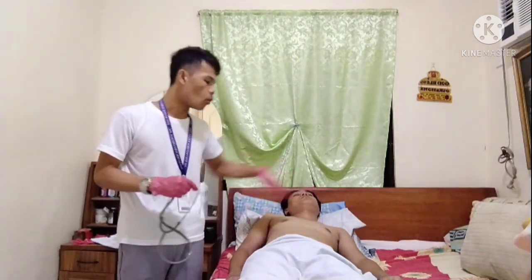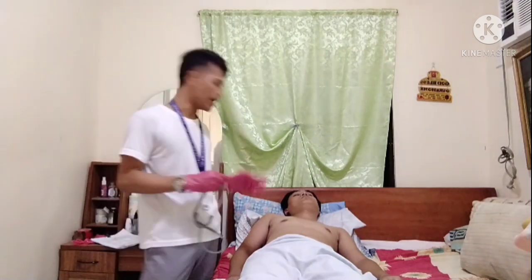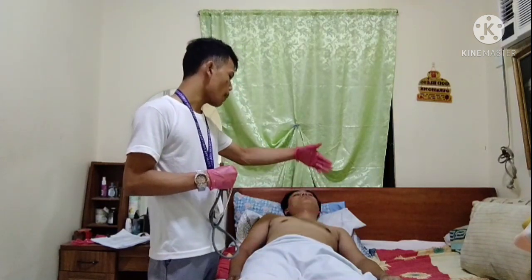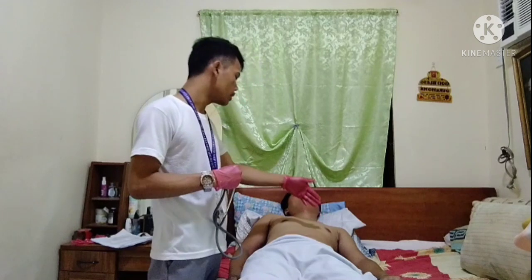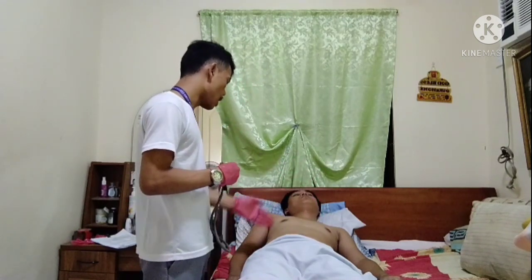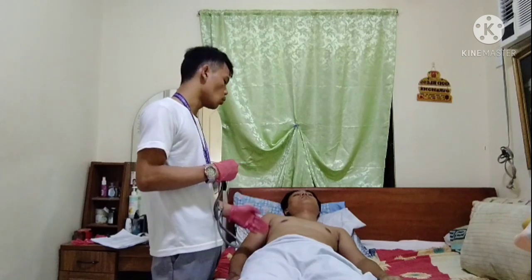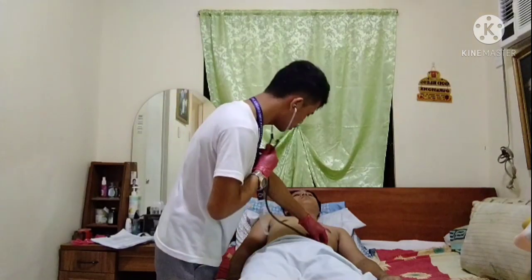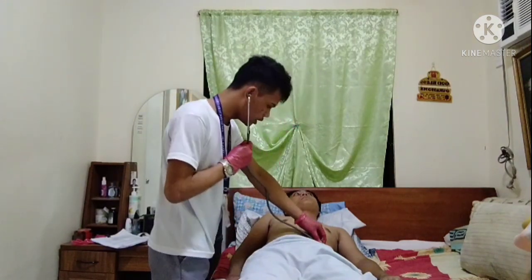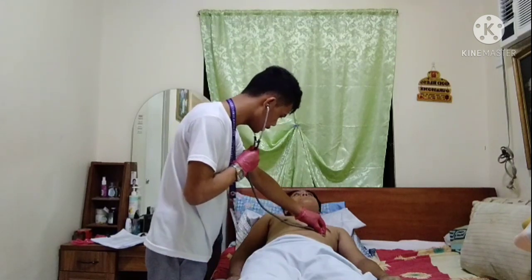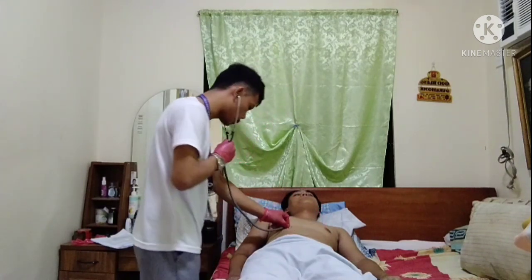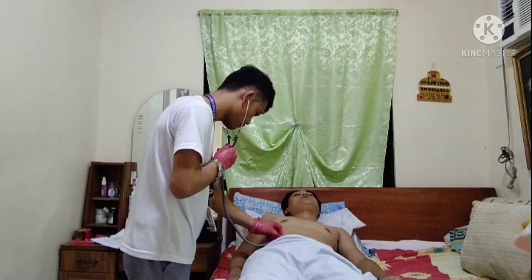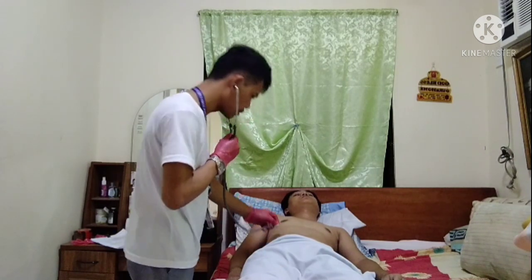So we need to perform auscultation starting with the right lower quadrant, then clockwise. Starting from the RLQ, the right lower quadrant, then up to the right upper quadrant, then left upper quadrant, then our left lower quadrant. So, clockwise. Okay, so here, starting from the right lower quadrant to right upper quadrant, then left upper quadrant, then our left lower quadrant.